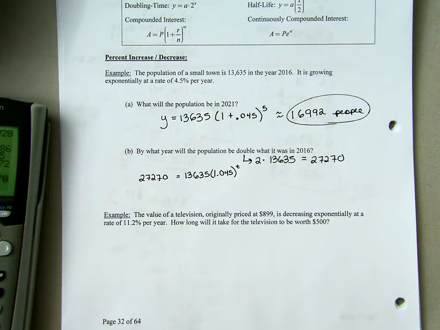Okay. Well, if you don't know a power, how can you find a power? Everything we've been talking about in this unit, we need logarithms to get the power. Honestly, this is really just an exponential equation like we had in the homework.